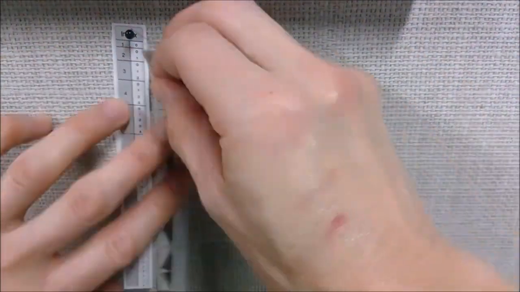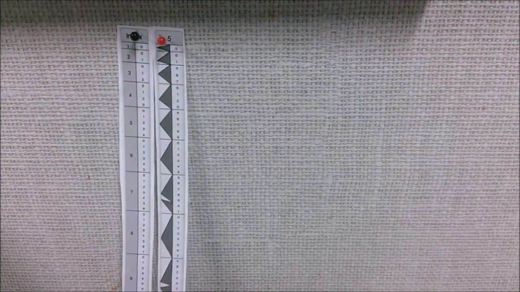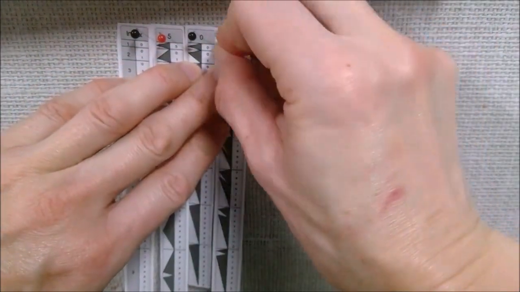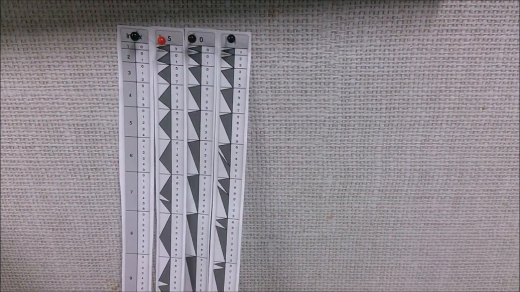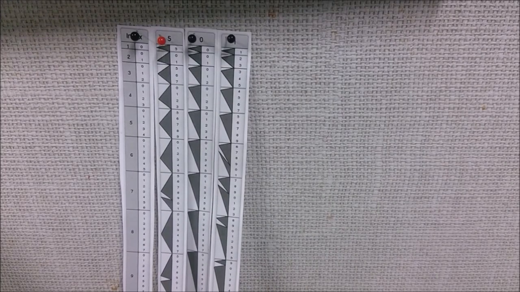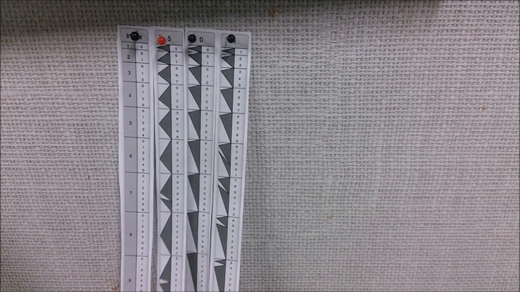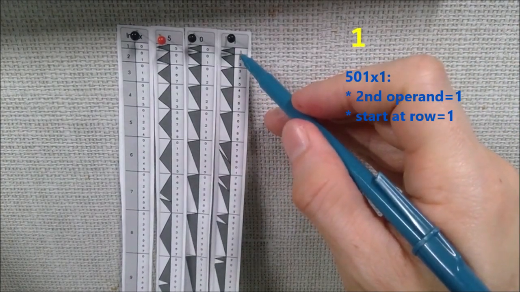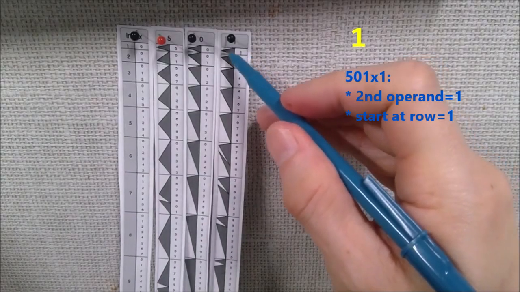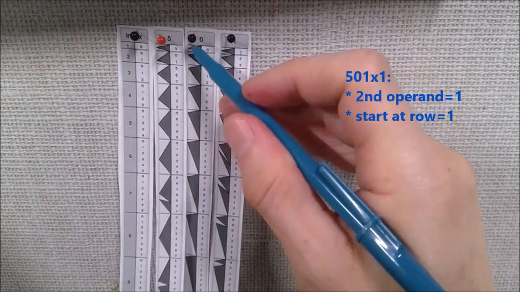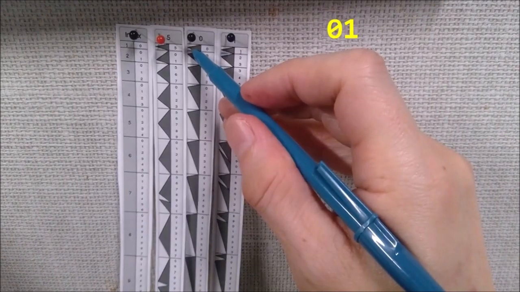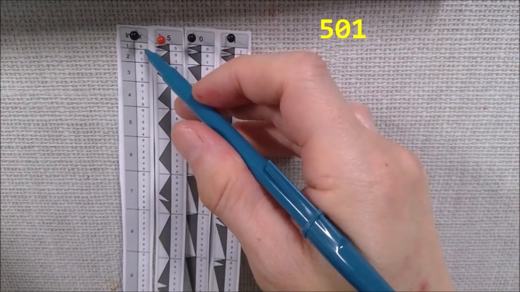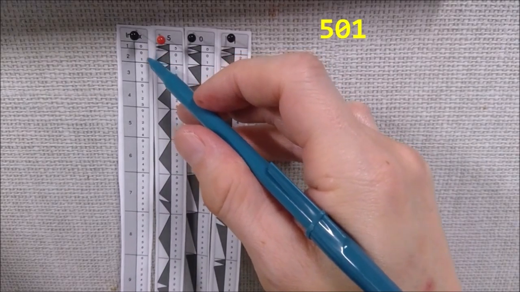So now I will post the operand 501 on the board here, 50, and then we have the 1 here. How do we determine the multiplication with the other operand, 1? We do this by looking at the rows. The first row is for the first operand, so we follow the arrows and we get 1 for the first result. Next value is 0 for the product. And then following the arrow, we get the 5. In other words, 501 times 1 is 501.